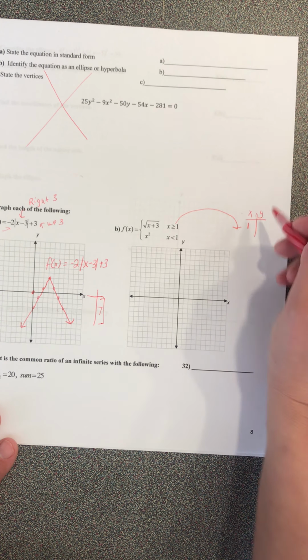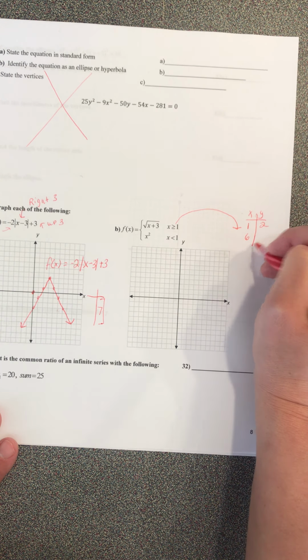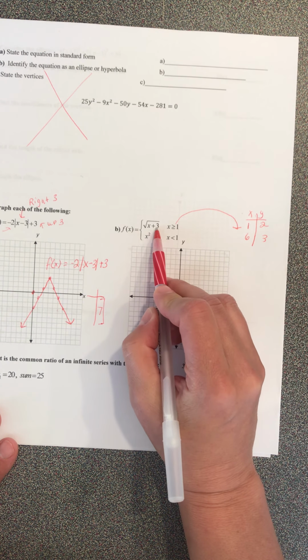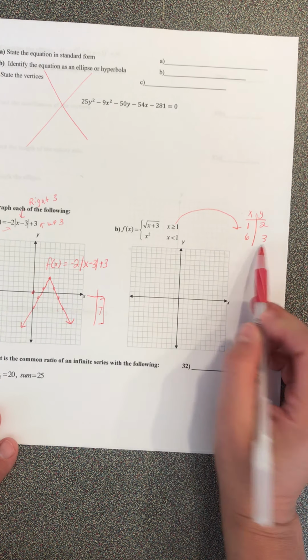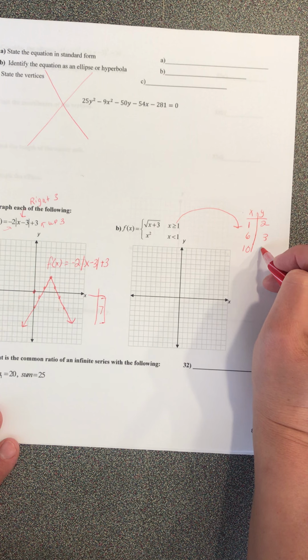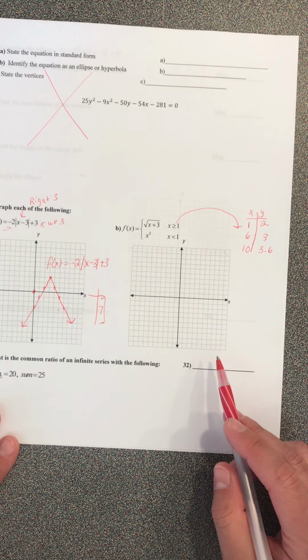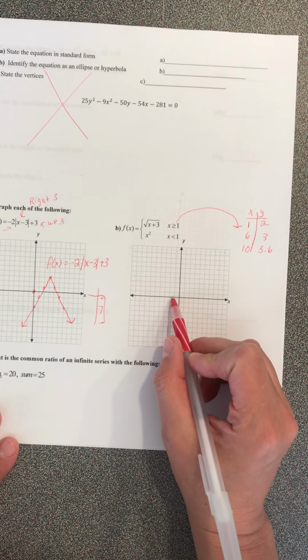So 1 has a nice y value. 6 also has a nice y value because when you do 6 plus 3, that's 9, and the square root of 9 is 3. And the other one with a nice y value is 10, you're going to get 3.6 that you can go ahead and graph too. Okay, so you guys can go ahead and graph that.